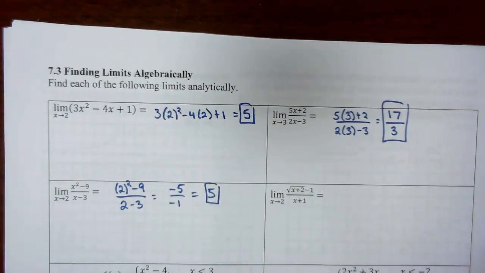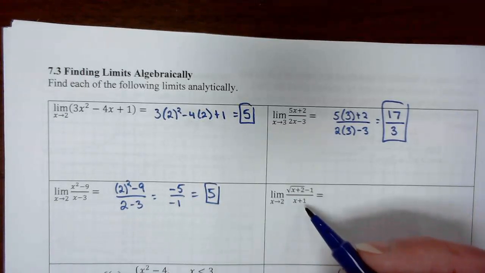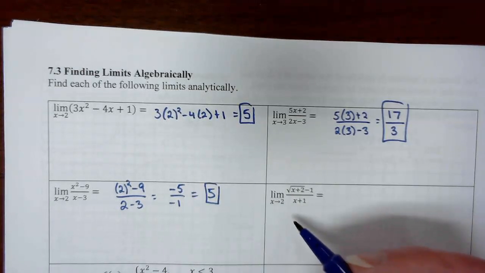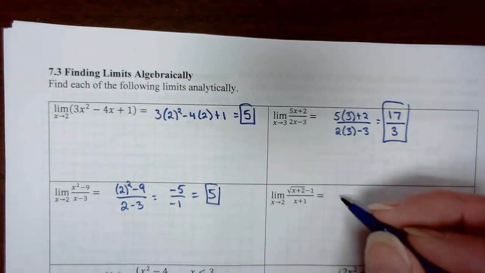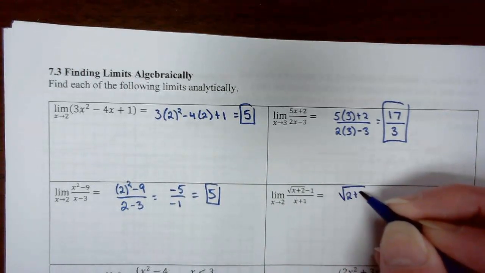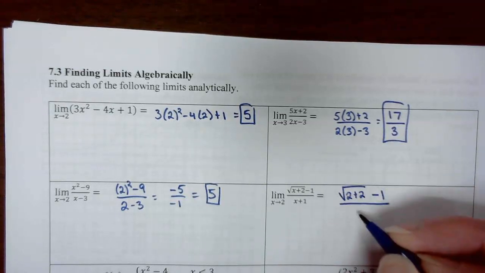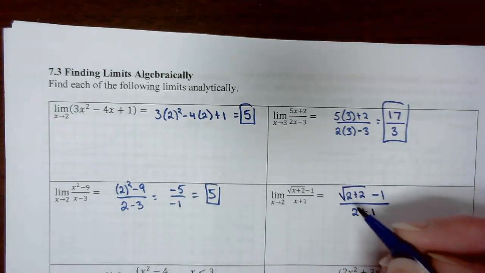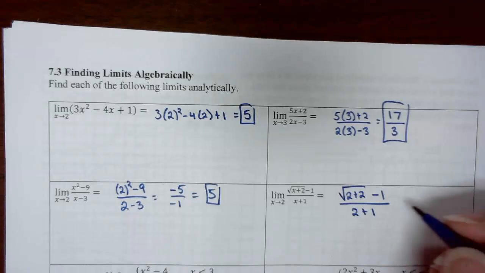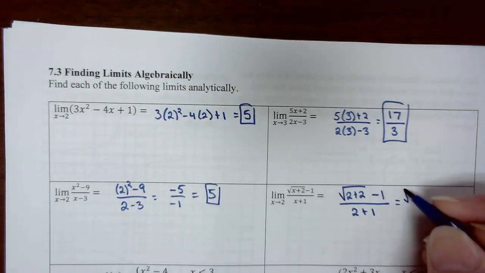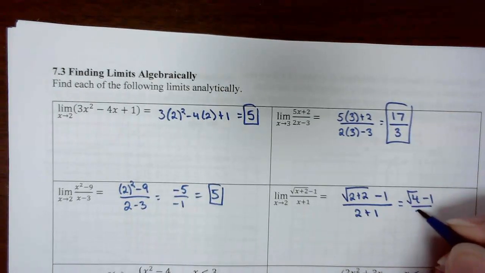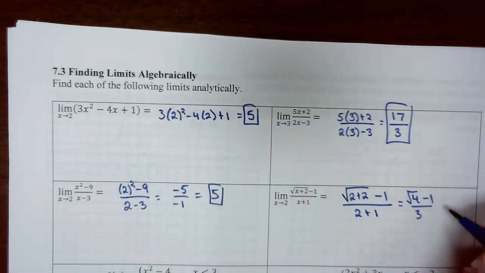Let's look at this next one. What x value would be a bad one? Well, looking in the denominator, x plus 1. If x was negative 1, I'd have something weird happening. But we're looking as x approaches 2. That's going to be fine. Okay, so square root of 2 plus 2, so the square root of 4 minus 1 over 3. That's 2 minus 1. That's 1/3.